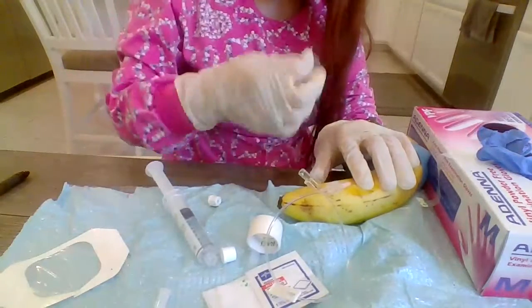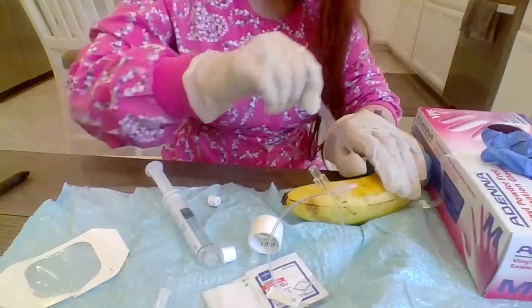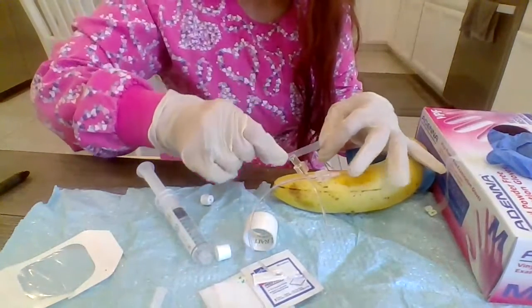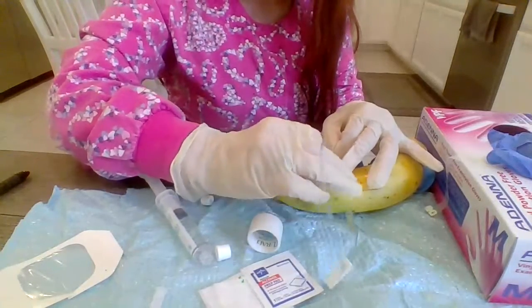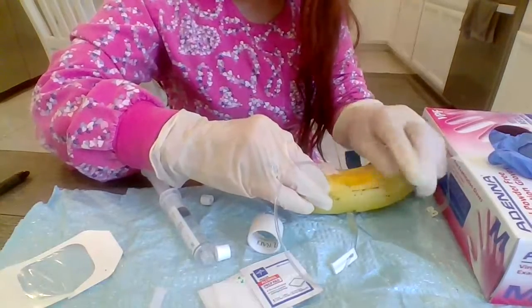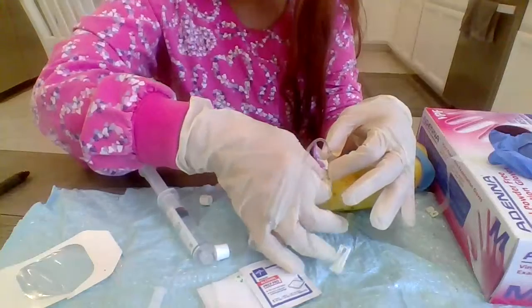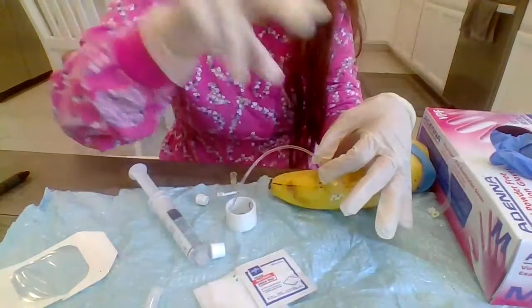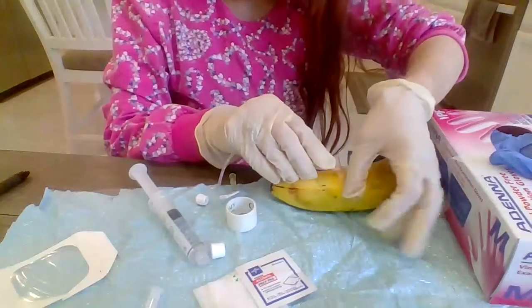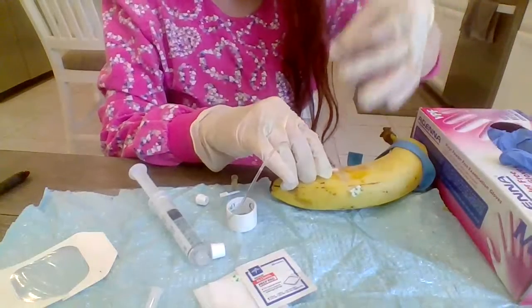Now I'm going to go ahead and tape it under and around, and then tape it across.